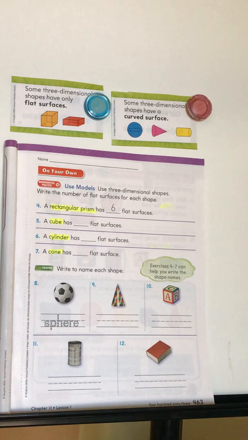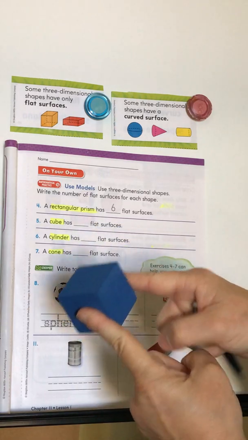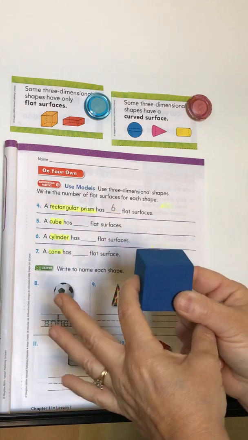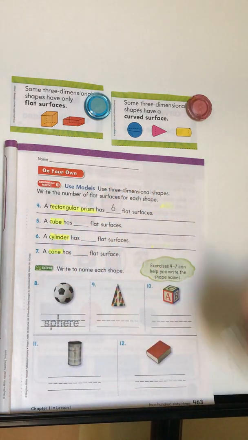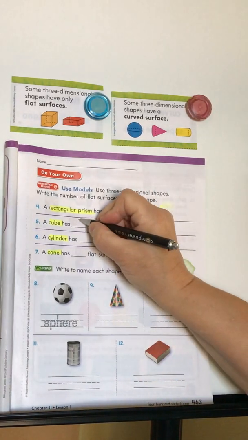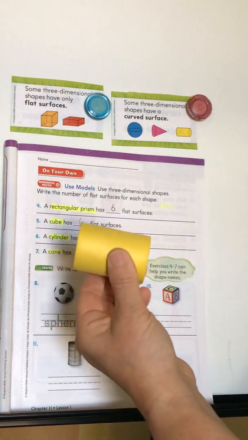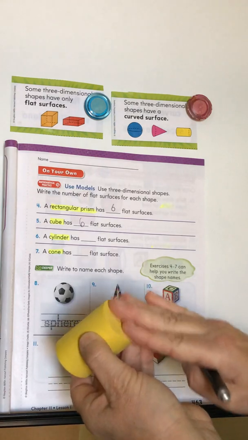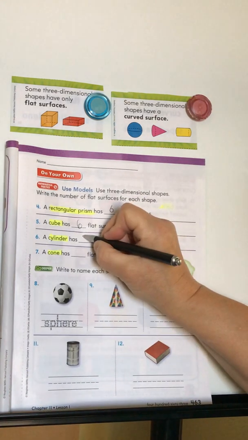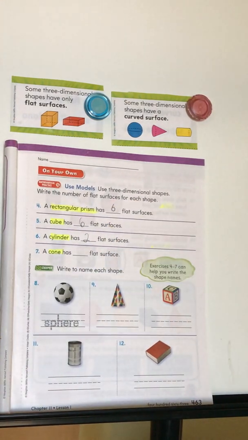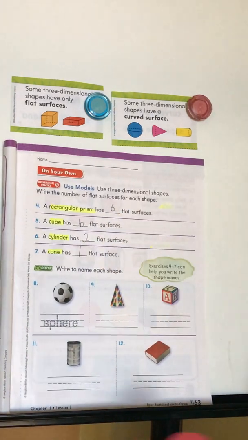Okay? So how about a cube? So a cube also has a front and a back. It has a top and a bottom, a left side and a right side. So that's 1, 2, 3, 4, 5, 6. It also has 6 flat surfaces. Okay? A cylinder is like our tube shape, has a flat surface on the top and the bottom. Like think about a can, okay? So it has 2 flat surfaces. A cone has 1 flat surface, 1, okay?